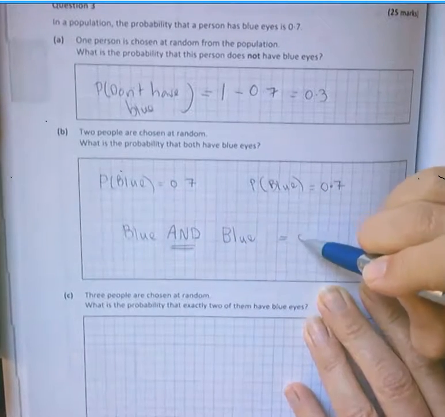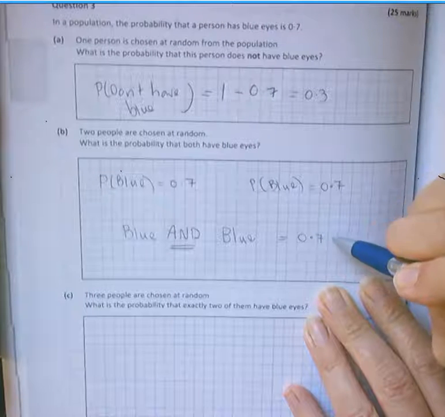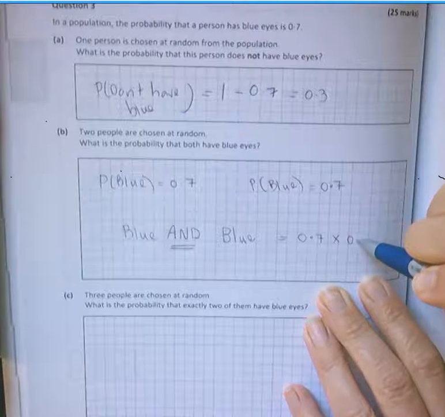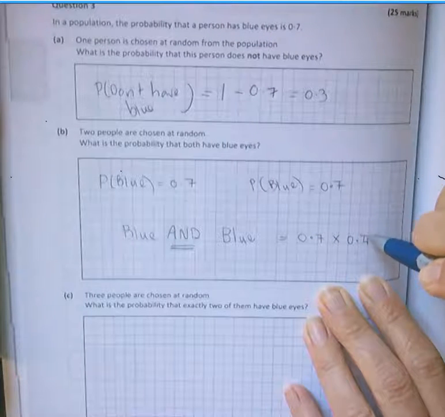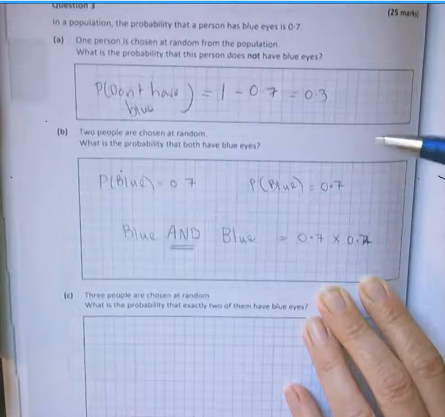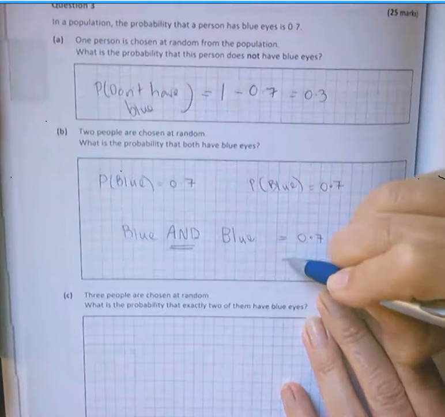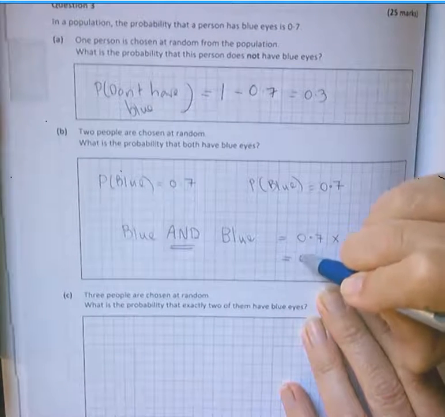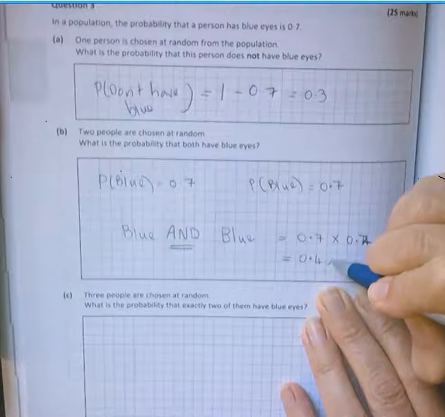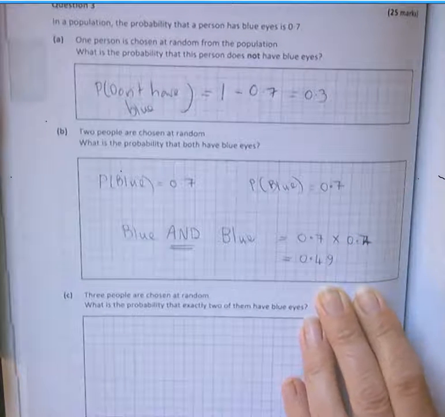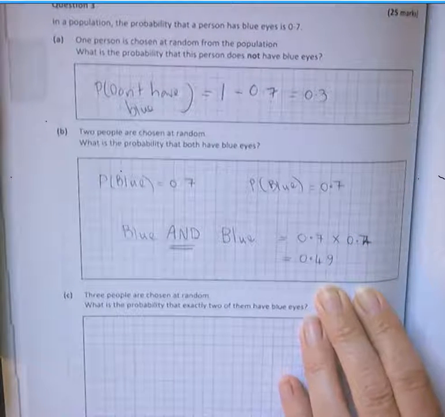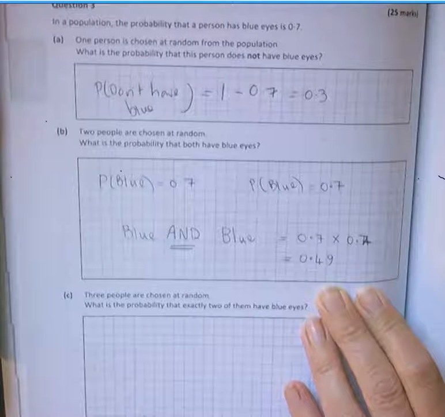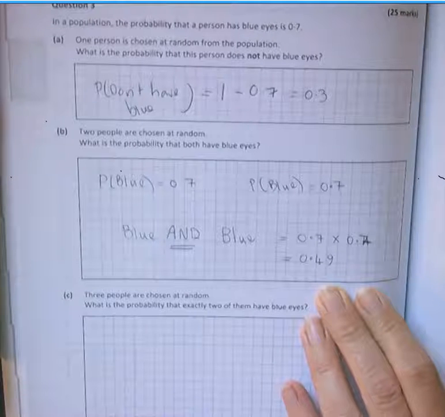So you are going 0.7 times 0.7. When you multiply 0.7 by 0.7, you get 0.49, which is a value still between 0 and 1, so you know you were right.